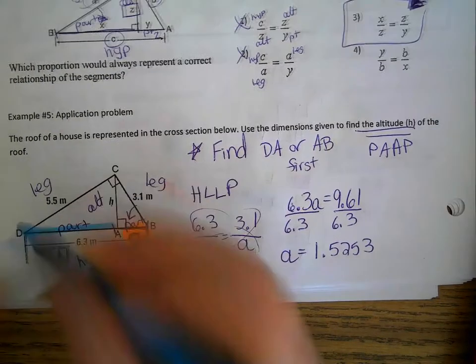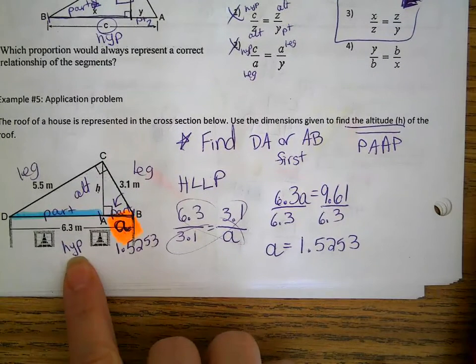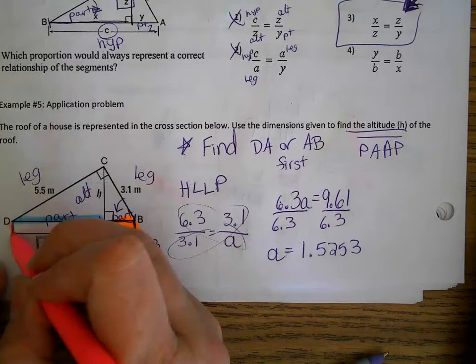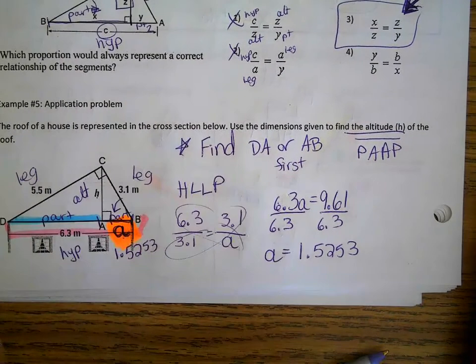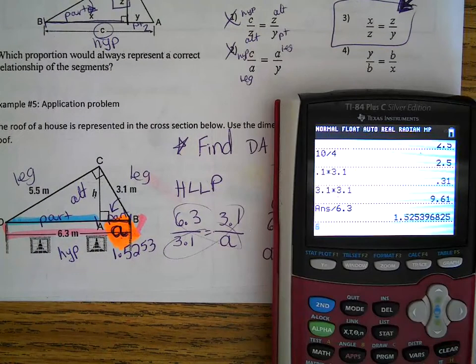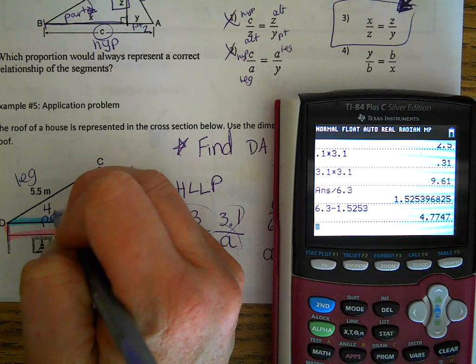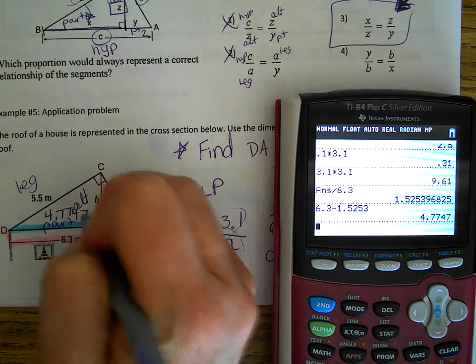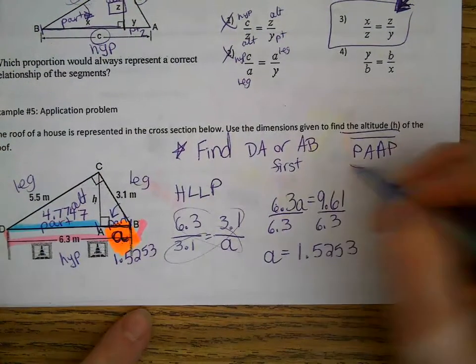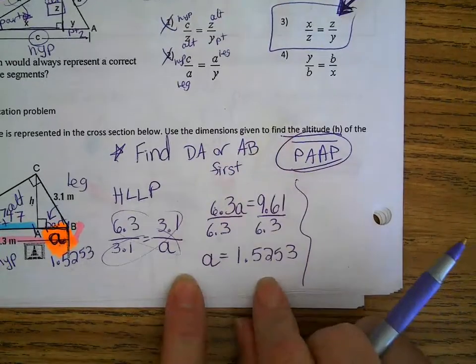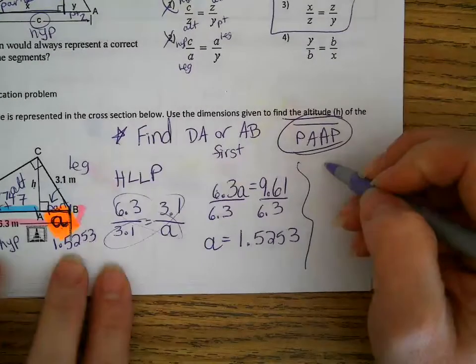If that's 1.5253, AD is going to be whatever 6.3 minus that is. So if I know the whole hypotenuse all the way across the 6.3, I'm going to take 6.3 and subtract my 1.5253. We get the other part here to be 4.7747. Now we can go through and use our PAAP rule. Okay? So we did one little version to use our HLLP rule. Now we're going to go and use our PAAP rule.